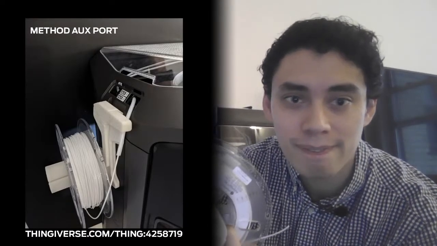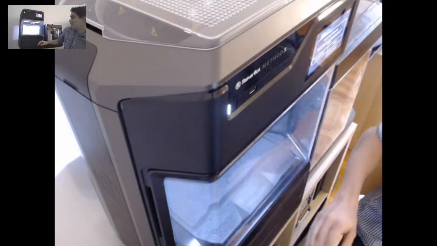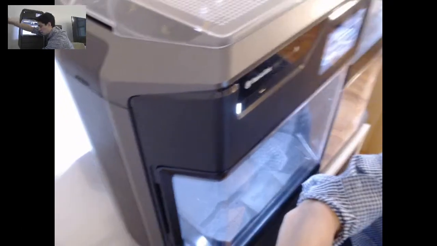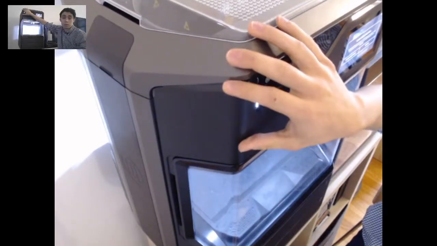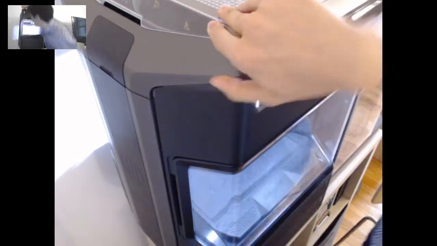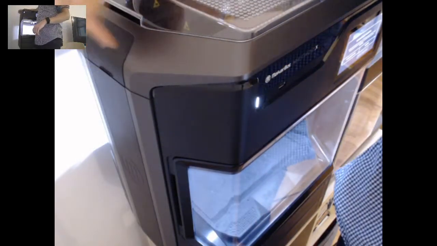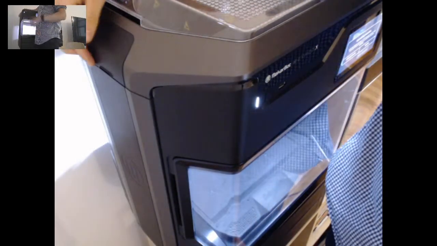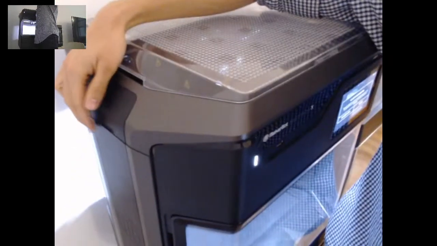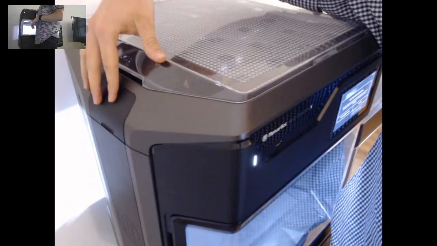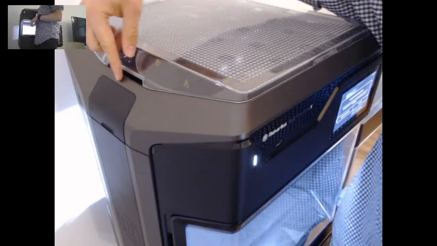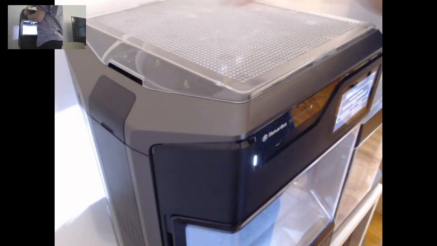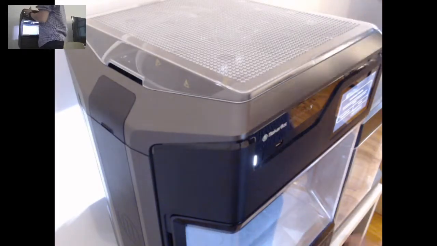It relies on a really interesting feature of the Method. As many of you know, some printers allow for third-party materials to be loaded, and the Method is no exception. The Aux port is located to the side of the printer, on the left-hand side when looking at the printer from the front.